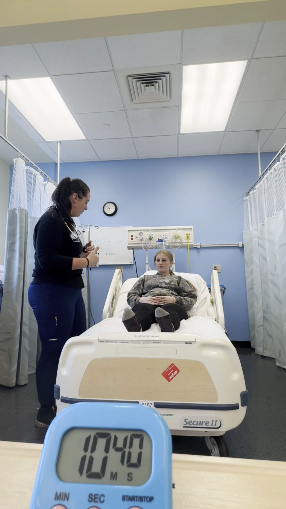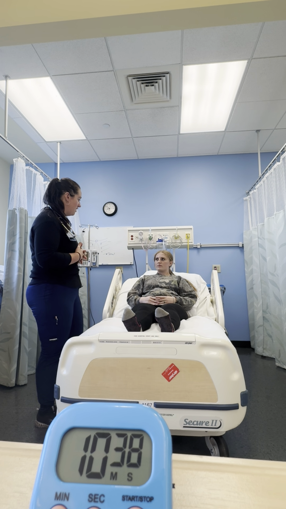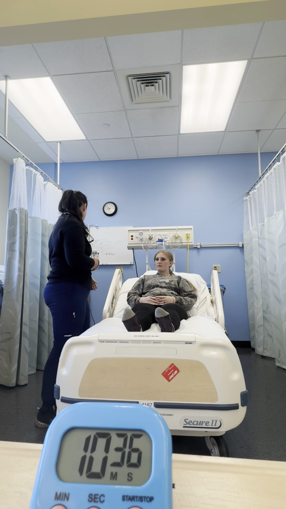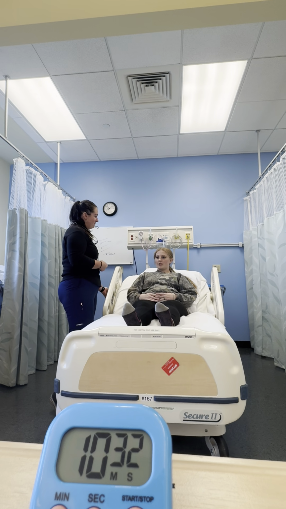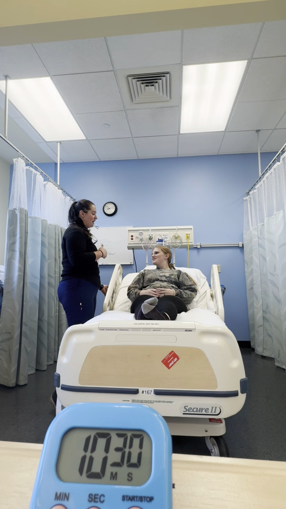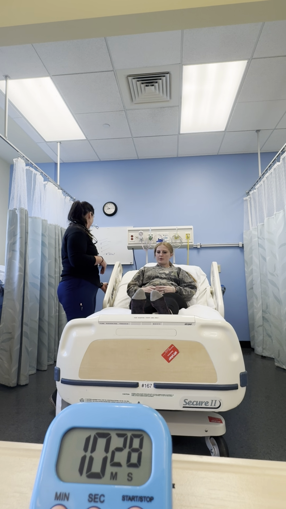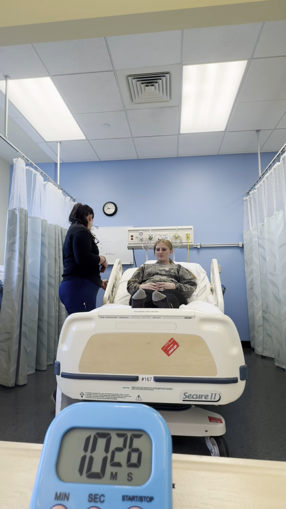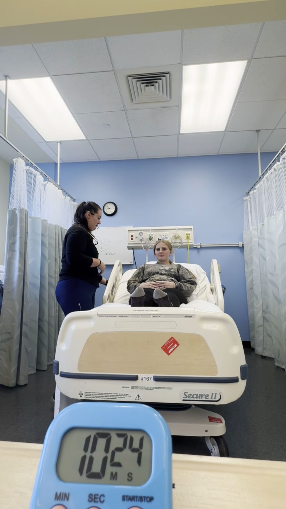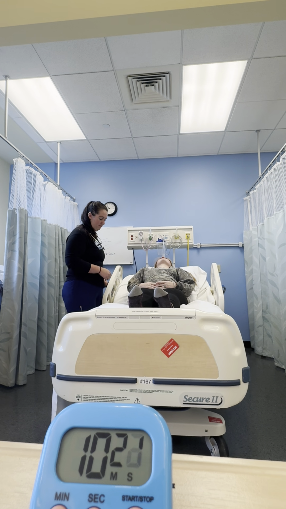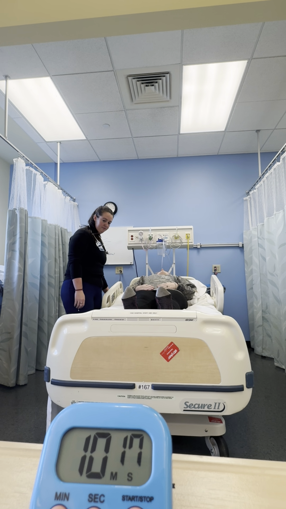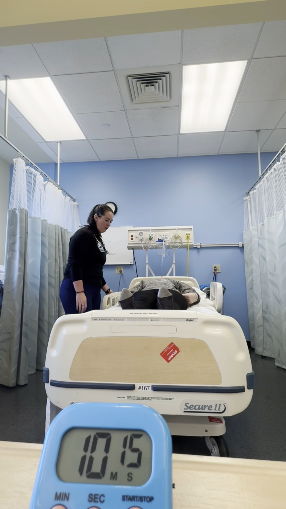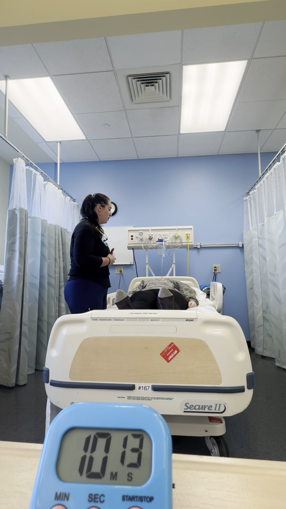Okay, so continuing to move down the body, I'm going to be feeling around on your stomach. Have you ever had an abdominal surgery? No. Have you pooped today? No. Okay. I'm gonna lay you down flat. Is there any reason I can't do that? Okay, are you comfortable? Mm-hmm. Can you point to your belly button for me?